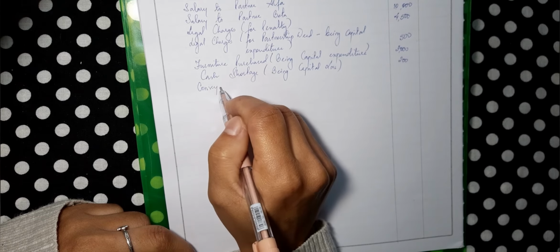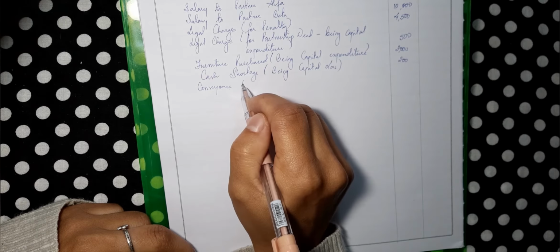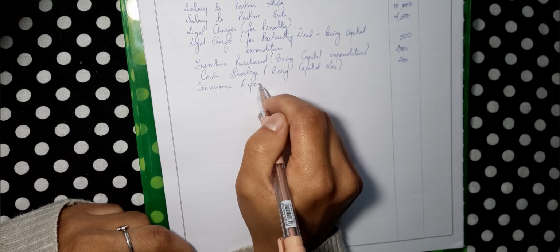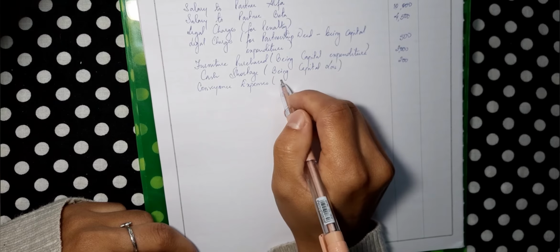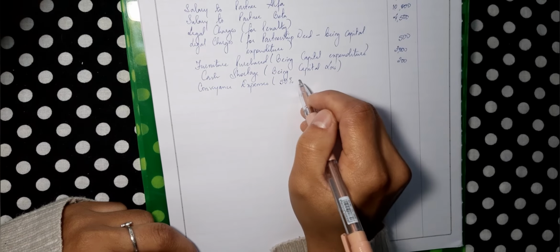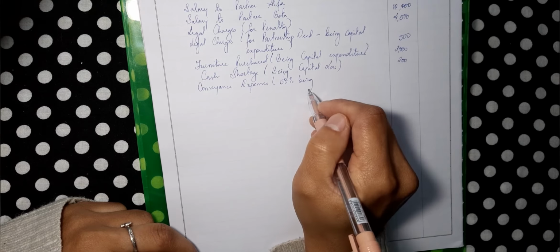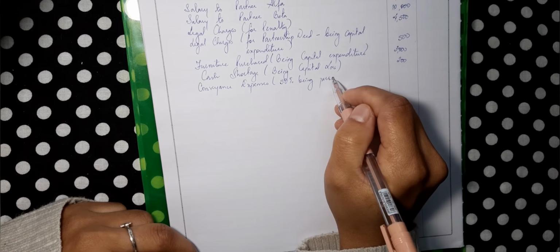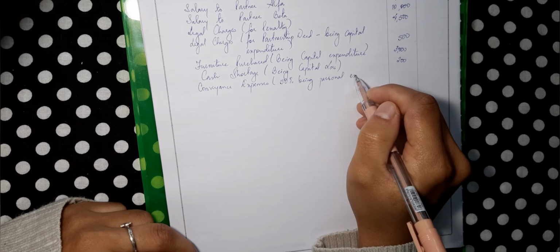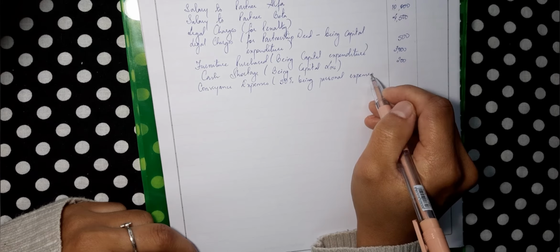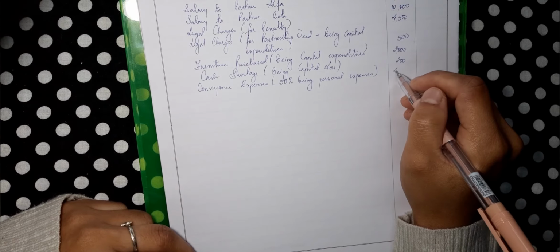So conveyance expenses, 50% being personal expenses. So 8,000, 50% of that is equal to rupees 4,000 only.